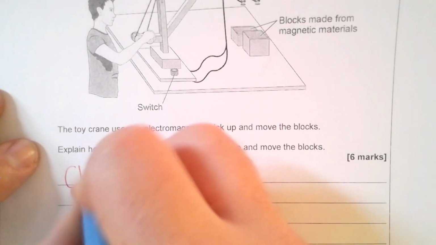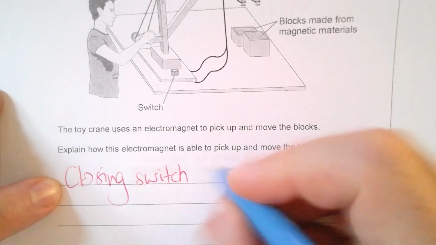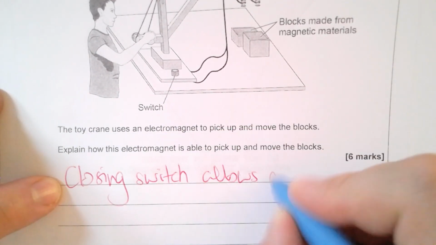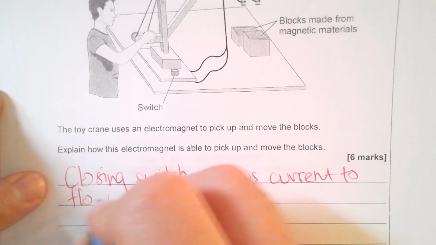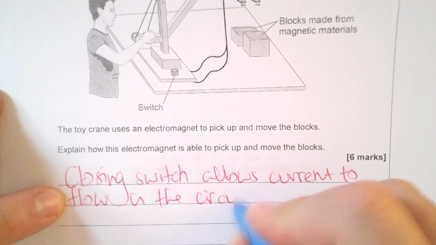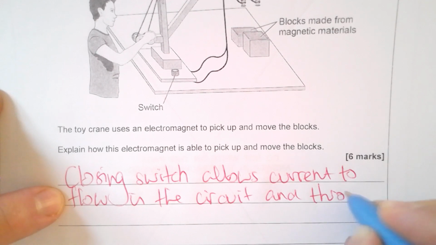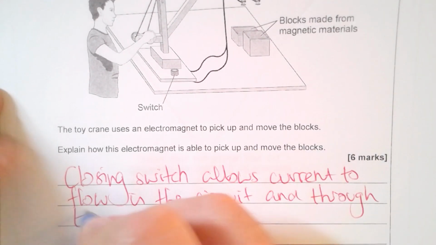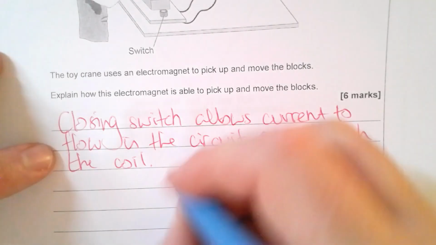So closing the switch allows current to flow in the circuit and through the coil. So this switches the electromagnet on.